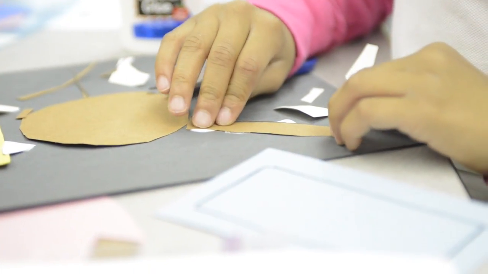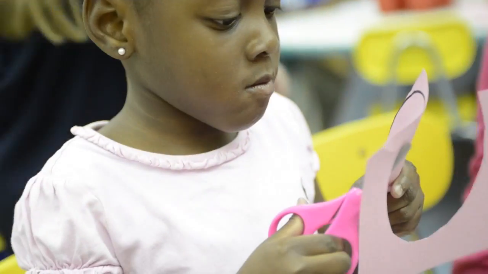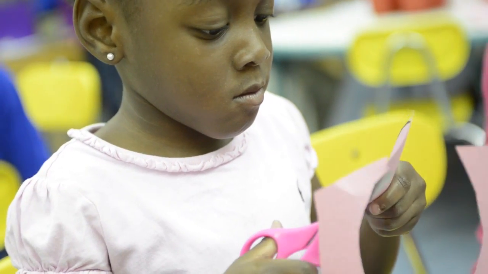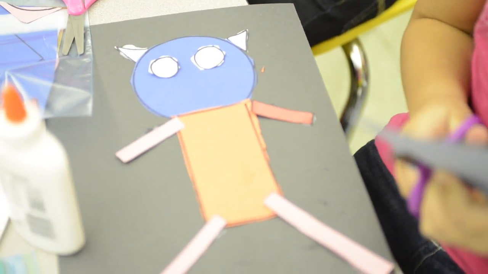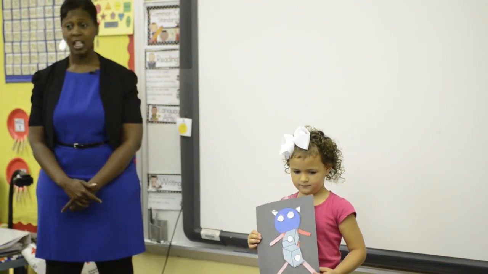And even creating monsters. They're making some shape monsters. So they're creative on their own. I'm not giving them a shape and saying, okay, this is what your monster should look like. It's giving them a chance to explore and come up with their own monster.